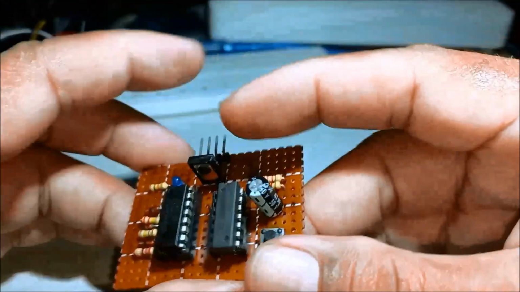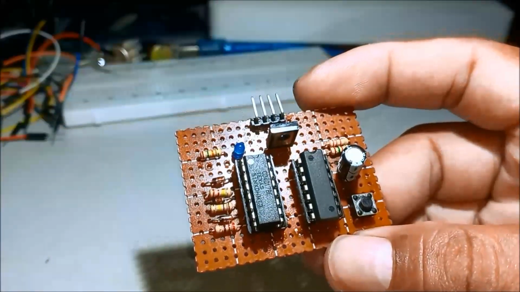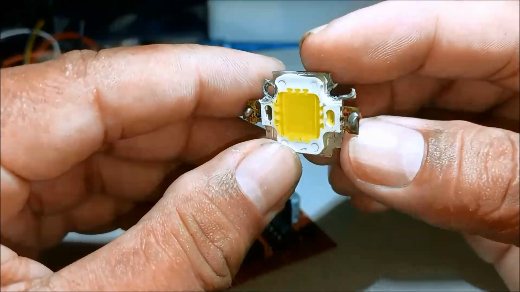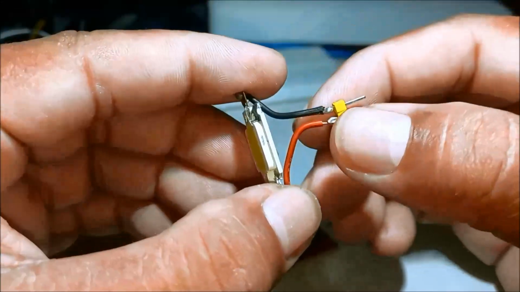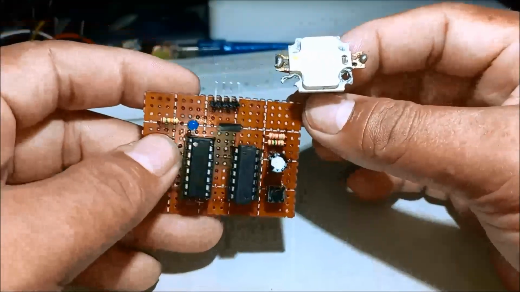And then here is now our output COB LED. I soldered the pin header for this output.